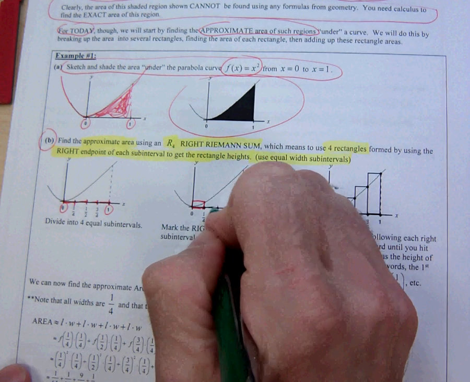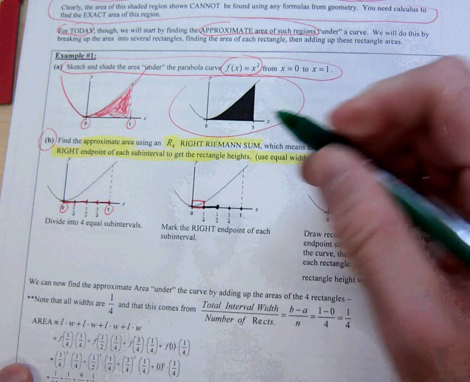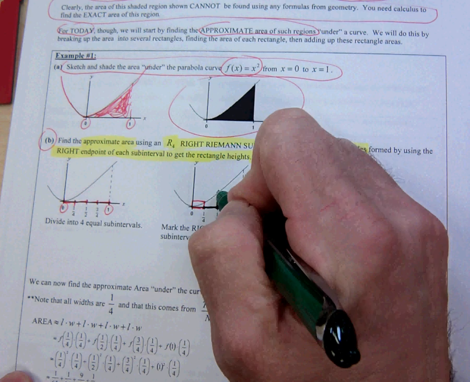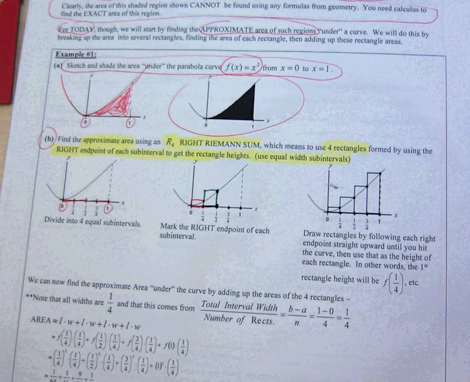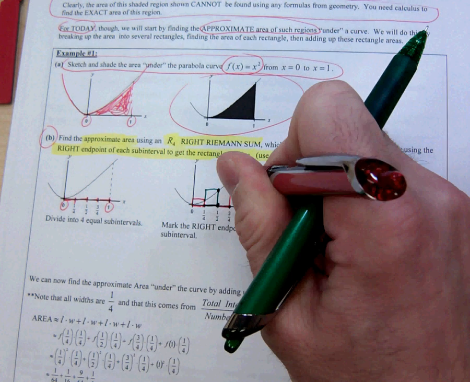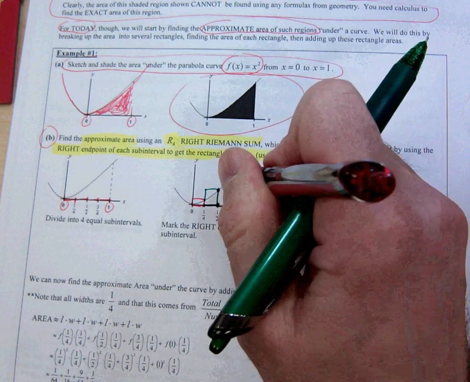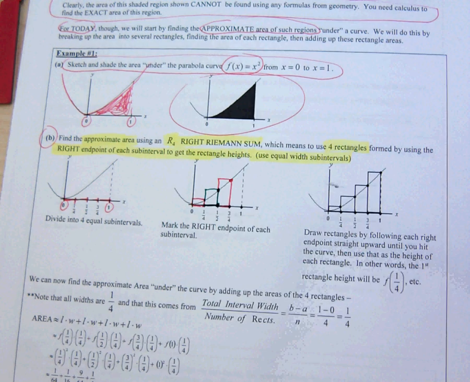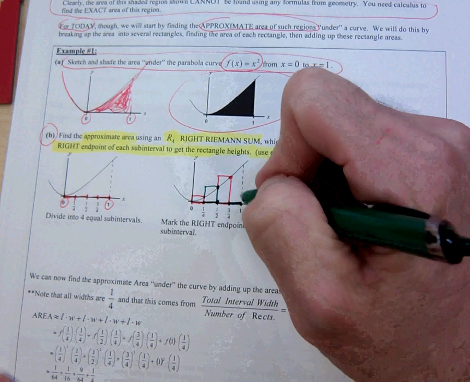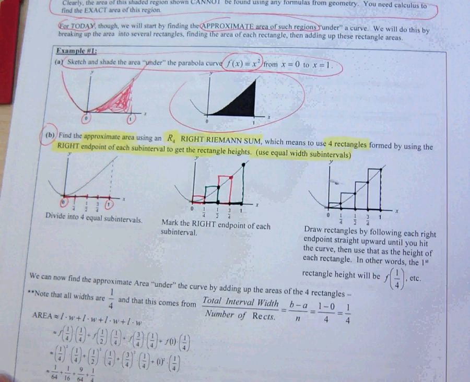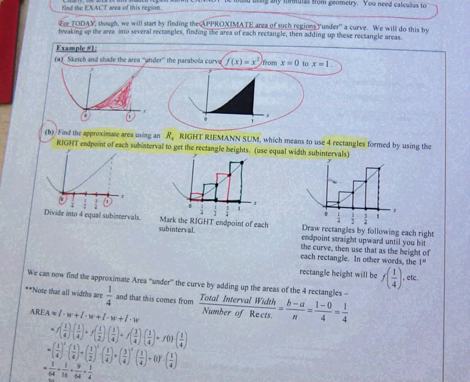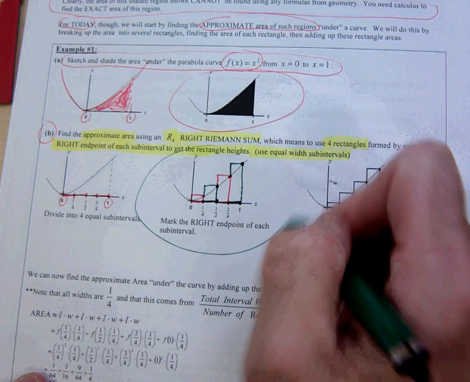I'm going to do the same thing in my second subinterval. I'm going to take the right endpoint, since this is a right Riemann sum, follow it up till it hits the curve, and that's going to be my rectangle height. And so I go straight across and down. Same thing with my third subinterval. Take the right endpoint, follow it up till it hits the curve, use that as the height of the third rectangle, straight across and down. And then same thing with my fourth subinterval. Take the right endpoint, follow it up till it hits the curve, and use that y value as the height of my fourth rectangle. And so you can see that I've got these 4 rectangles right here.